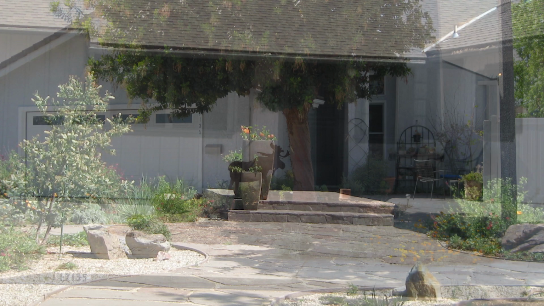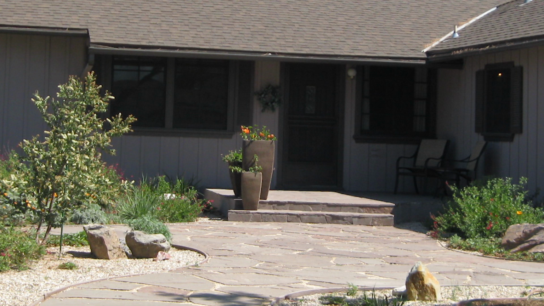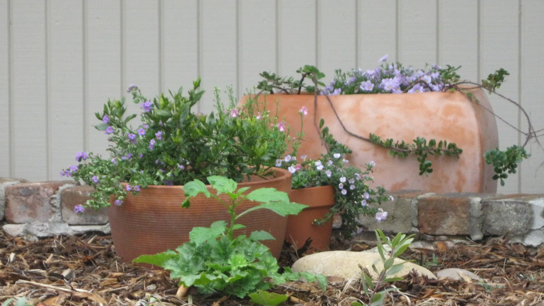Or for example, there's a grouping of pottery within one of the pots, kumquats growing in this garden, which is in the city of Orange. Then, in this particular garden, there's a small grouping of pots with native plants growing from the pottery. This is by the front door. It creates a little focal point.